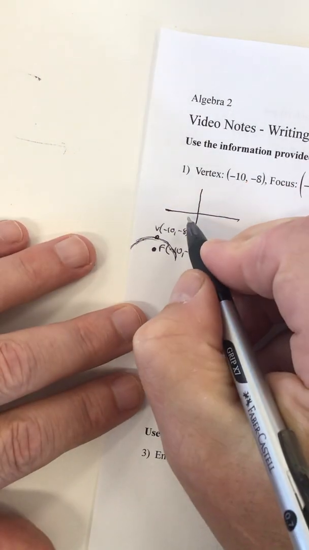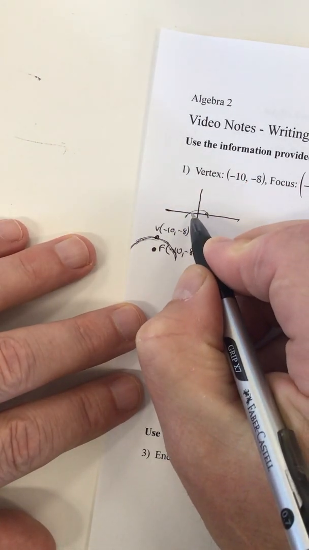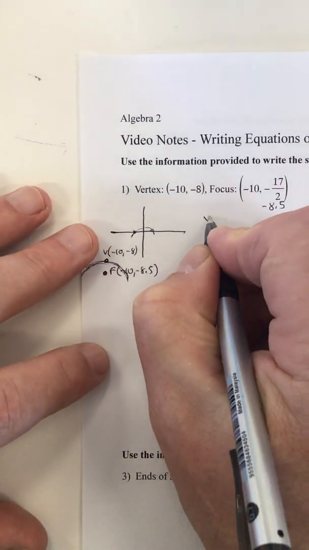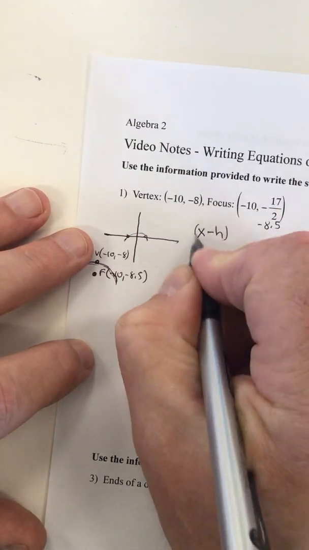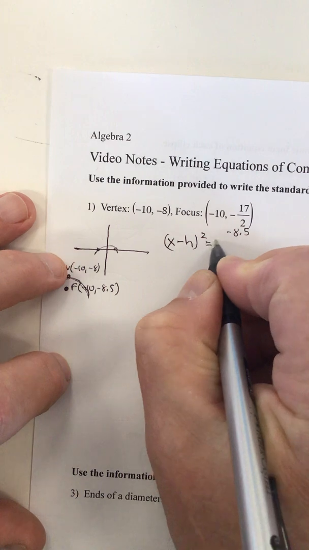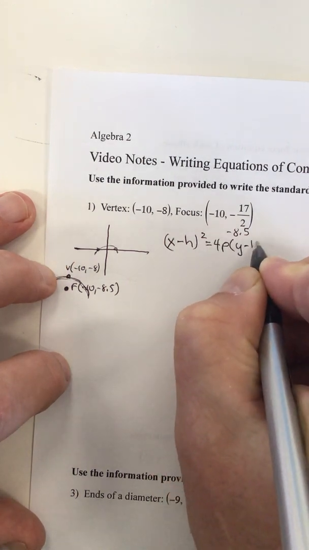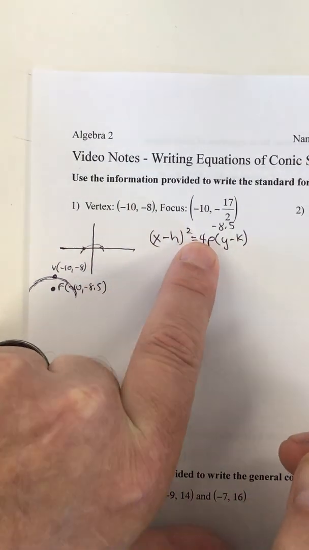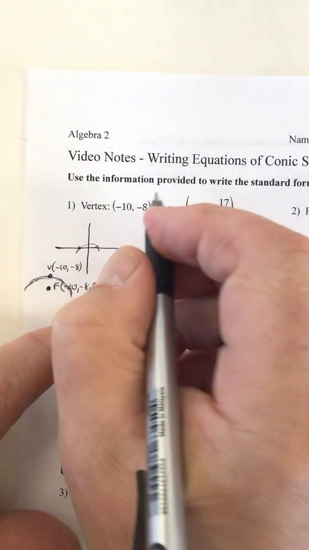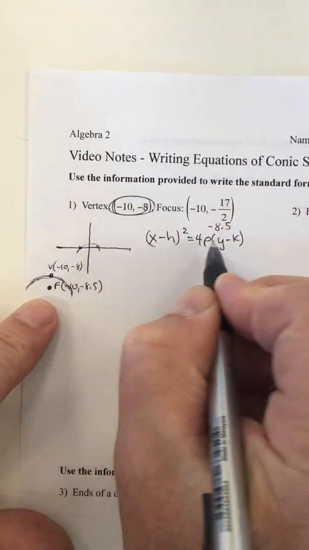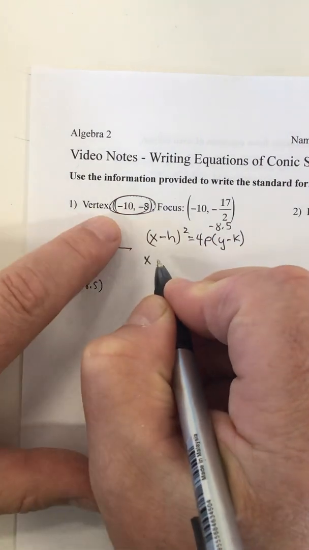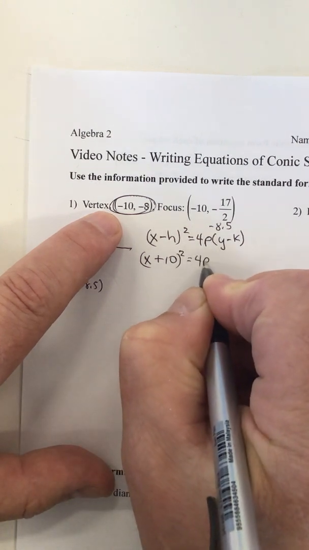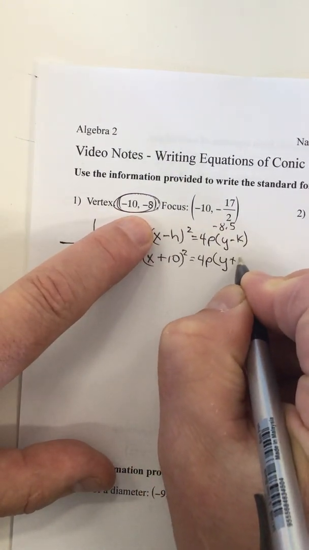So which shape is that? See, that's the kind that if it was not shifted, it would have crossed the x-axis twice. It's that shape. So that means it's an x squared. So that's how I now know this is an (x minus h) squared situation equals 4p (y minus k). By taking a look at it, I know which equation to use. This is the vertex. That's the h and the k. So I already have (x plus 10) all squared, and then 4p (y plus 8).